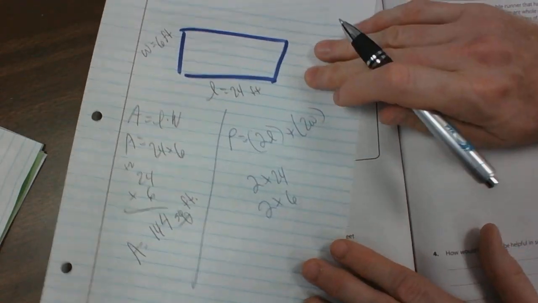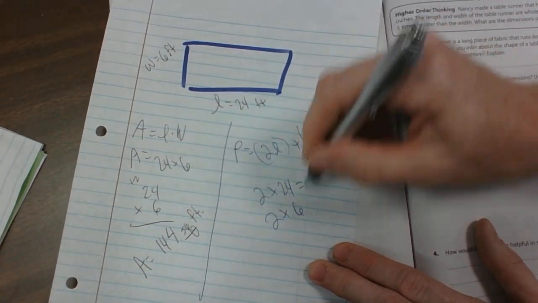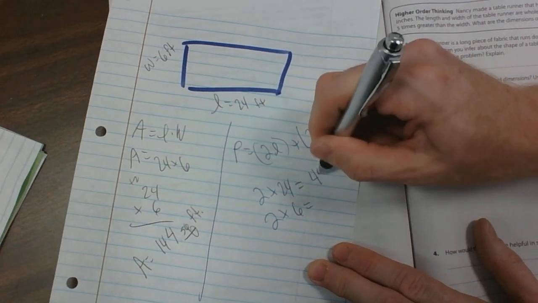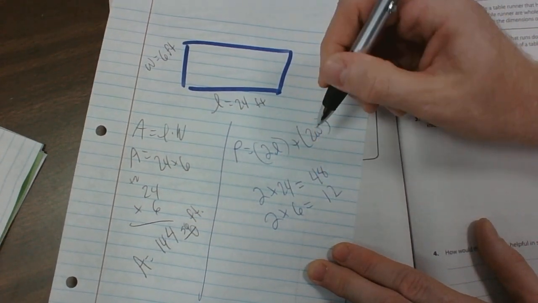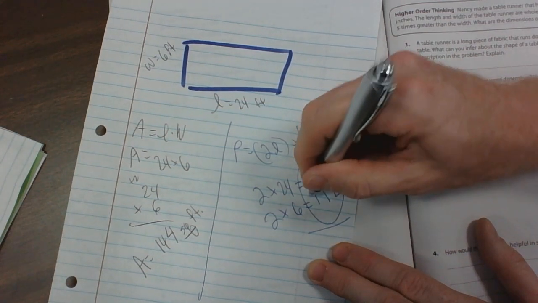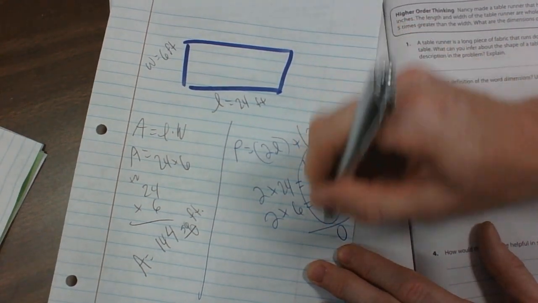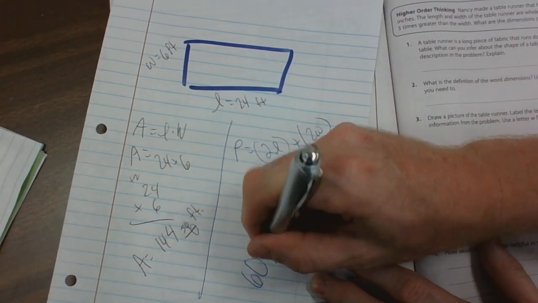Now watch how you can work this side by side. What's 24 doubled? Yeah, 48. What's 6 times 2? 12. What do we do with those? Yep, add them. 8 and 2, 4, 5, 6, and we get 60 feet.